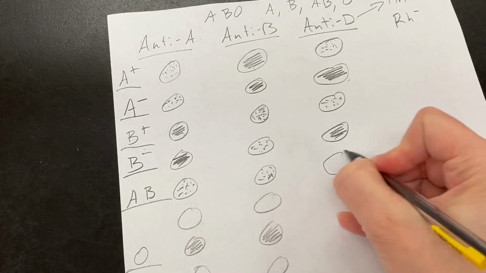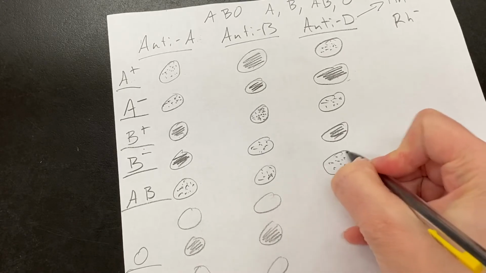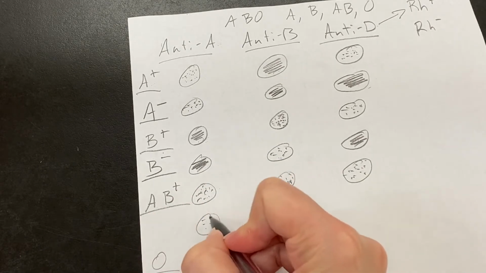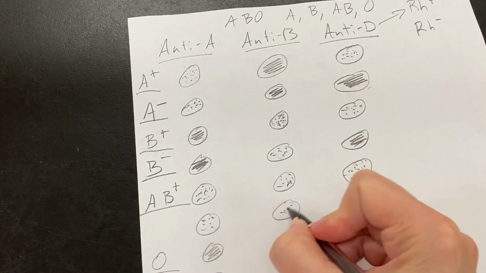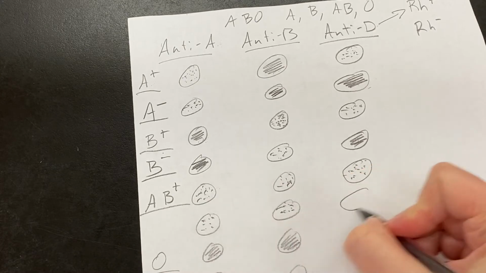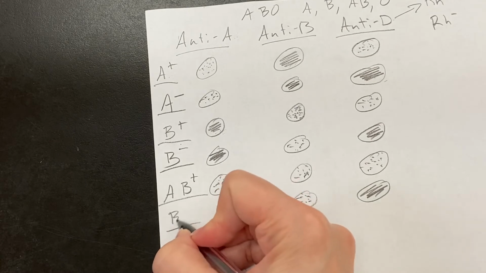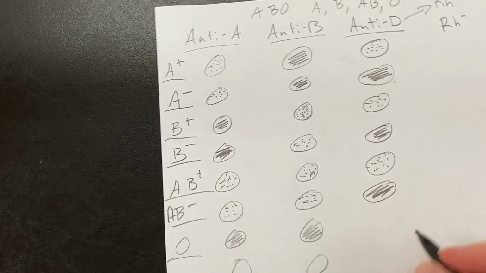And then let's do all stipples, all reactions, all the way across the board, AB positive. What if we have stippling in the first two, but no reaction in the third? Well, that's our AB negative blood type.